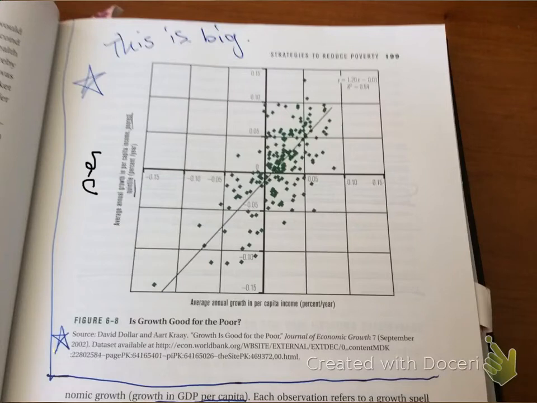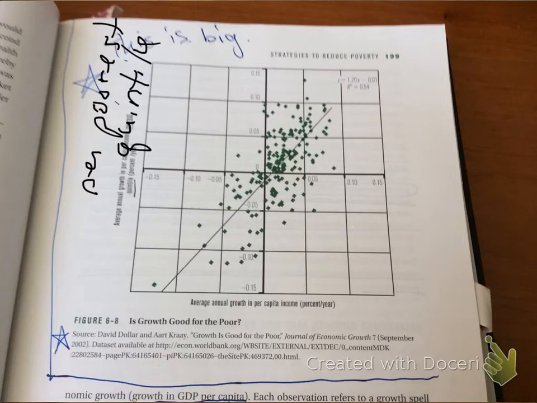Per poorest quintile. Okay, and that's a P. So over here, this is the average per capita income, and on this side, this is for the poorest quintile.